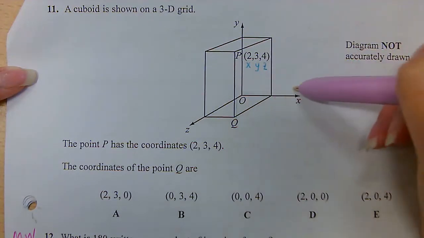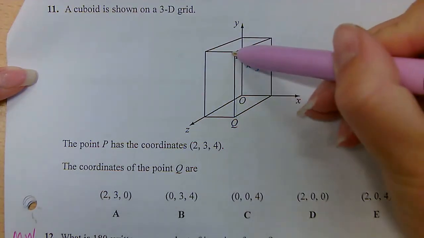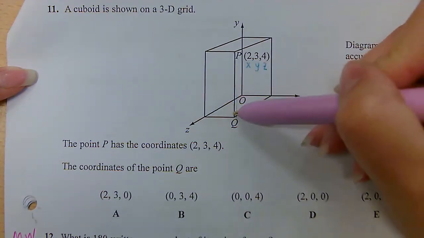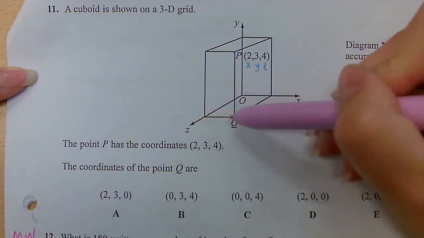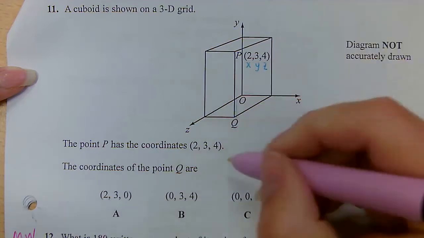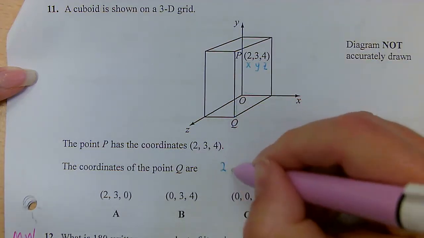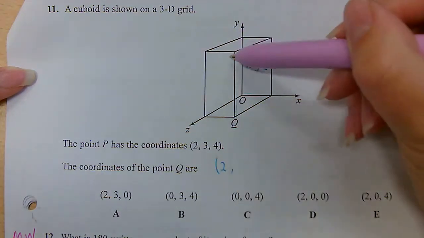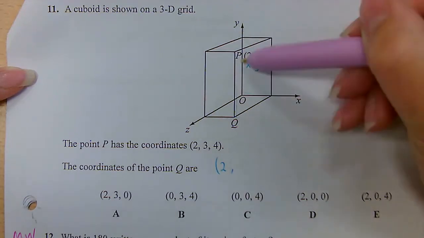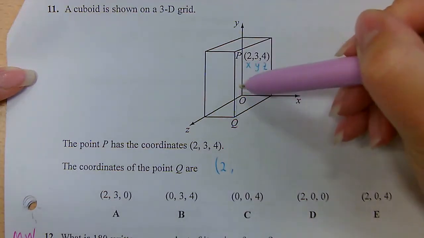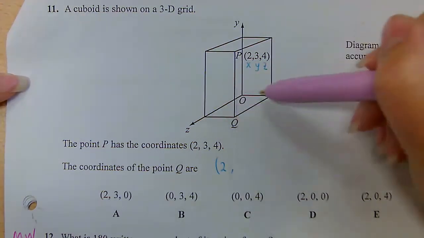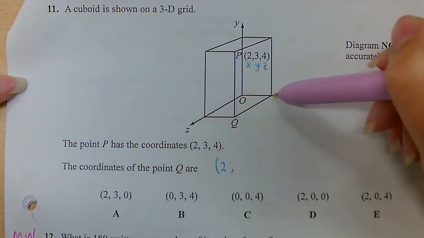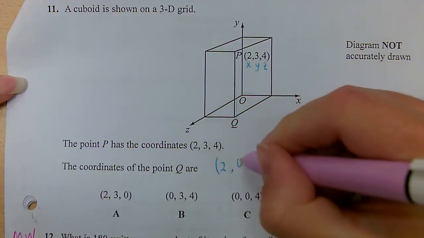So if this is our x-axis, has our x-coordinate of Q changed compared to P? No, they're both the same distance along. So we know that Q, our x-coordinate, is also going to be 2. Let's have a look at y. Our y is our height, effectively. And actually, these are at different heights. In fact, this one is on the ground, on the floor. This one is going to be at 0. So we know our y-coordinate is 0.